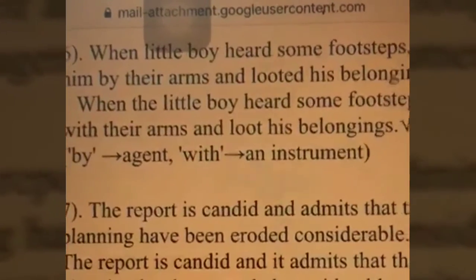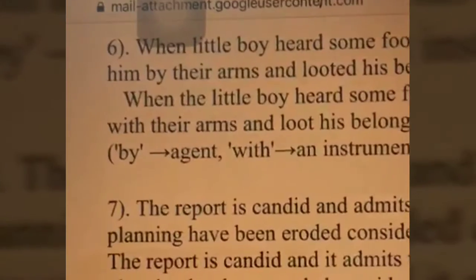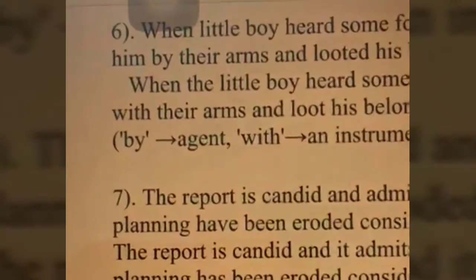So we have to say it. And it admits that the investment by the government in health and planning has been eroded. Why "has"? Because we are talking about the investment by the government, which is singular, and therefore the verb has to be singular. Has been eroded considerably. Considerably is the adverb. Considerable is not an adverb, and that's why we have to make that correction.